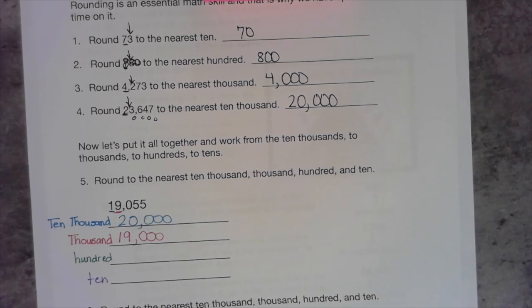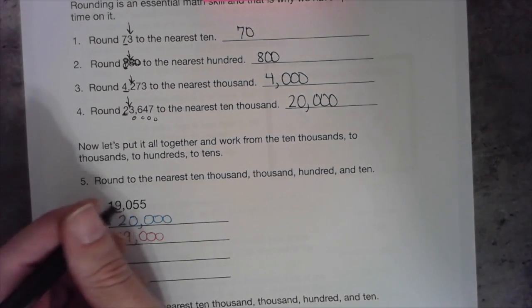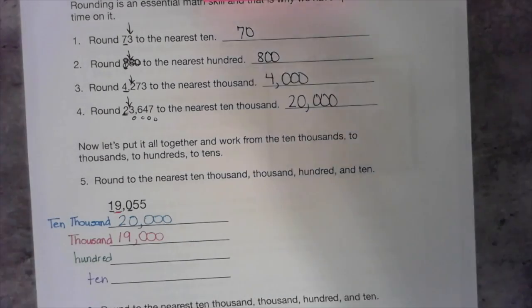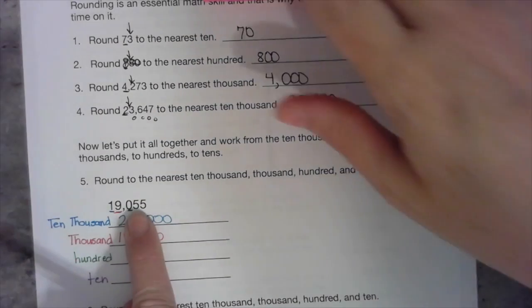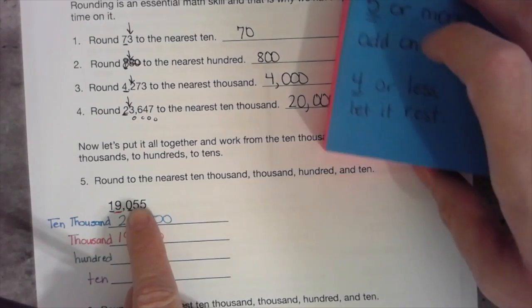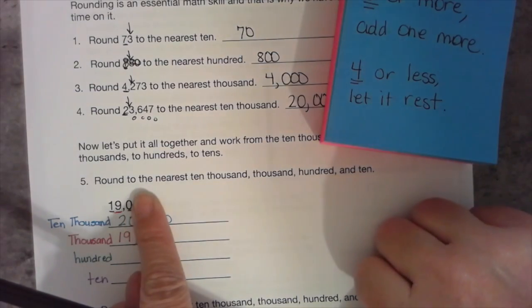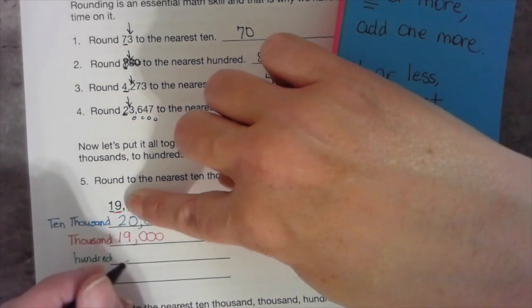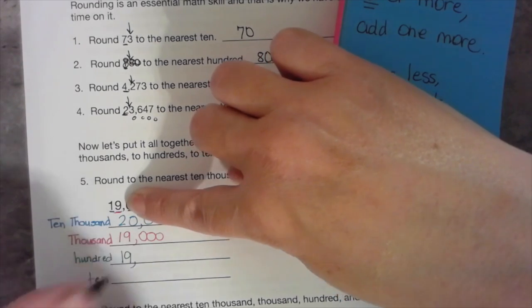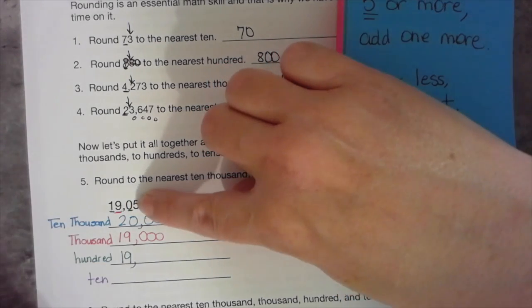Now let's look at the hundreds place. I'm going to underline it. I have 0. So it's either going to let it rest at 0 or I'm going to add one more. Let's look next door. Oh, it's a 5. 5 or more, add one more. Okay, so I'm going to keep my 19,000. That's not going to change because I'm rounding to the nearest 100. But my hundreds might change.